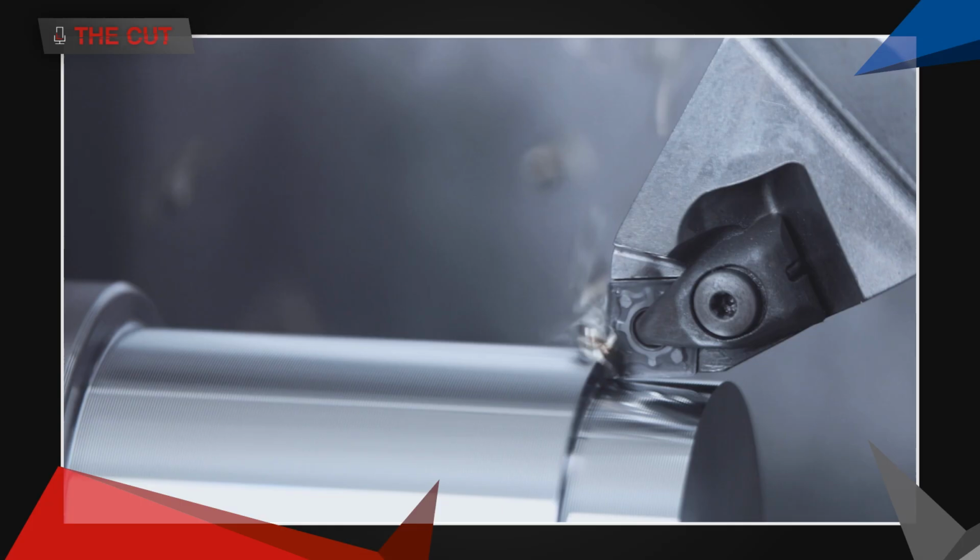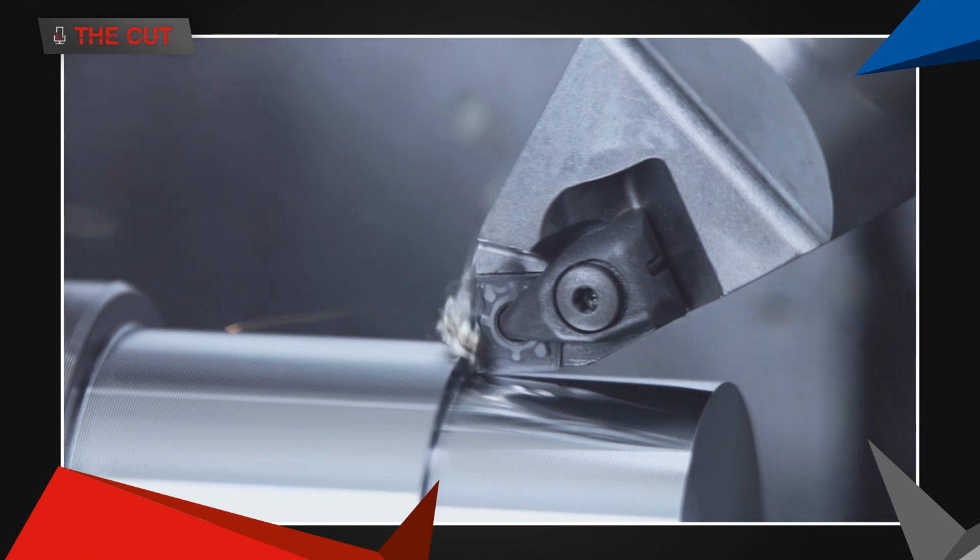Okay, great. So today we're going to dive into steel turning. Something that is a very common application in the modern machining world. Stefan, how about we start with you? Tell us a little bit about what are some of the challenges when it comes to the machining of steel?